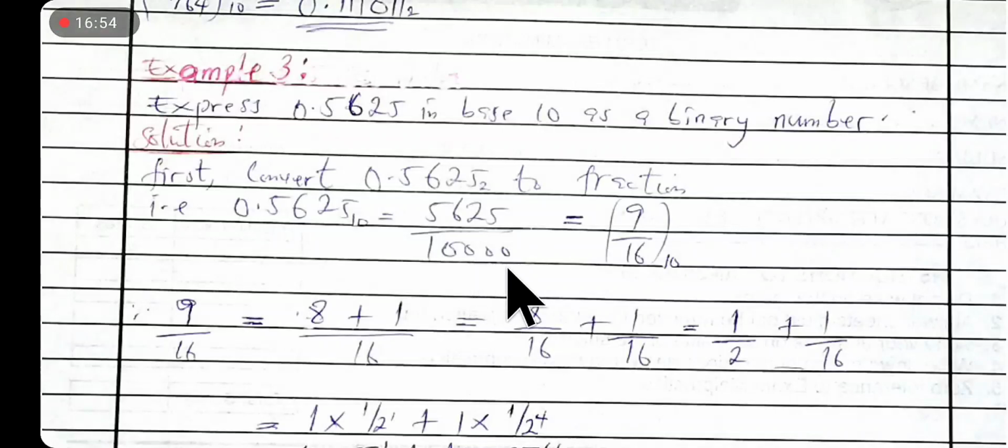So that's why you have up to this 0. Then this point is this 1. So 5625 divided by this will give you back this decimal.